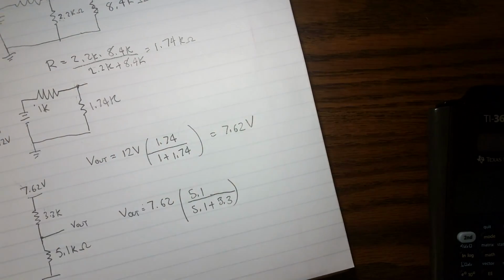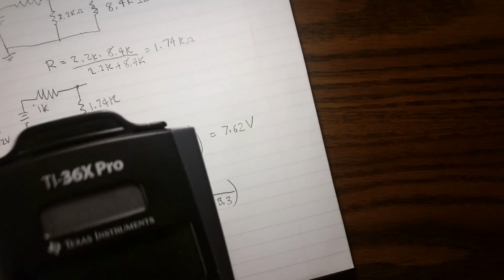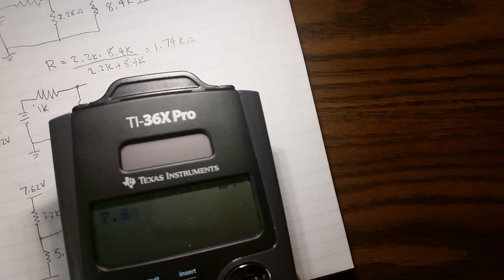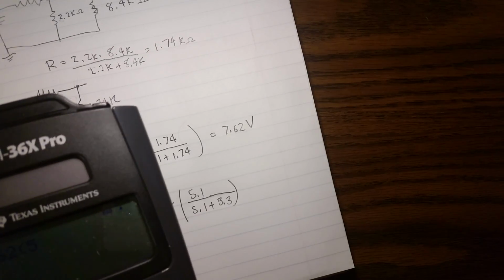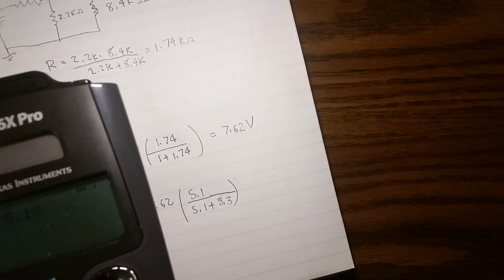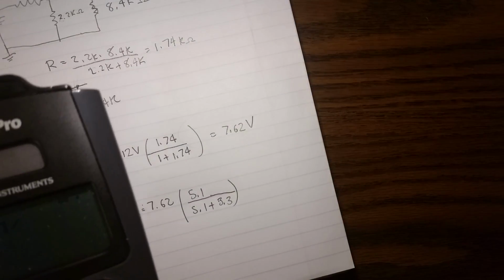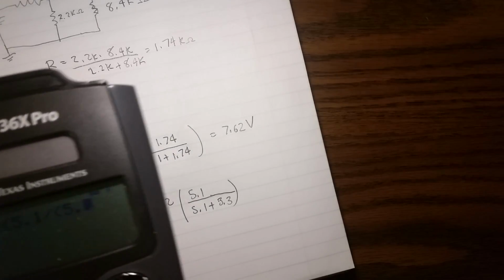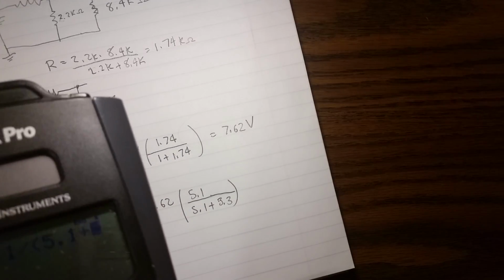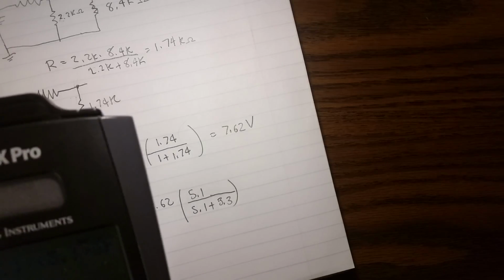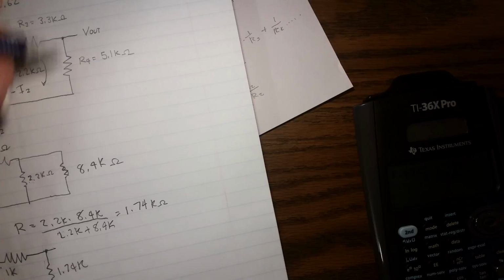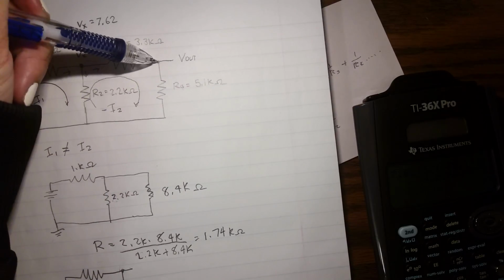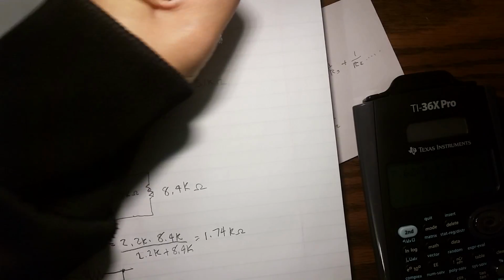I'm shorthanding a lot because I'm saving time. 7.62 times 5.1 over 5.1 plus 3.3 equals 4.62. Yay, 4.62.